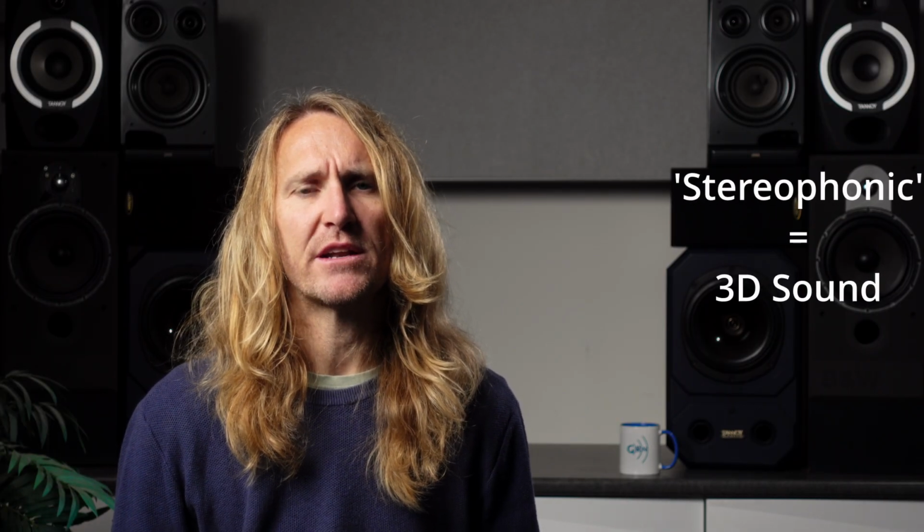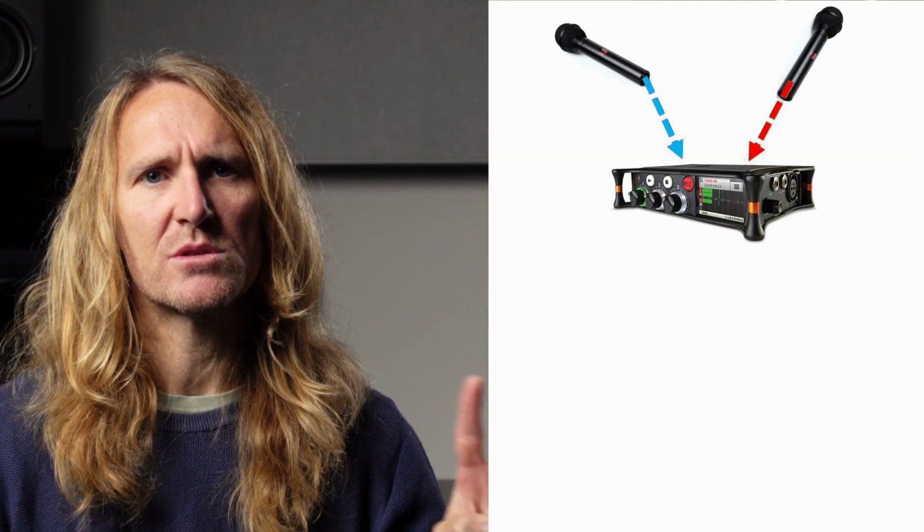The word stereo is short for stereophonic, which means solid or three-dimensional sound. But for the purpose of this video, I'll be talking about conventional stereo, which is basically just limited to the left and right. In order to make a stereo recording, we need 2 microphones, 2 channels, 2 speakers, and 2 ears.